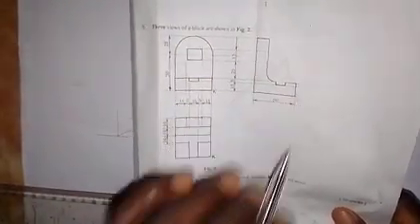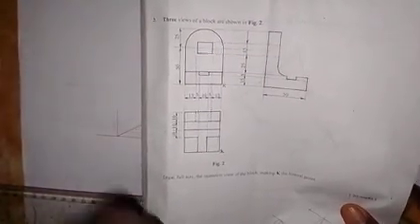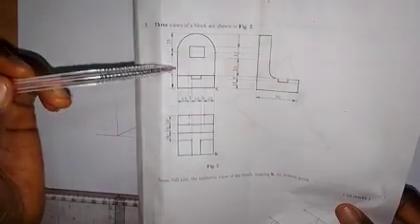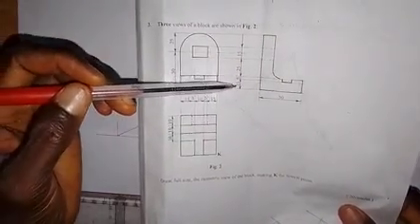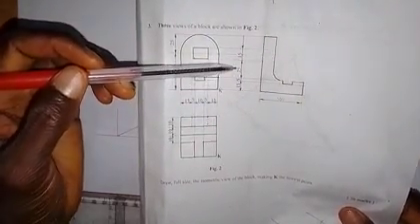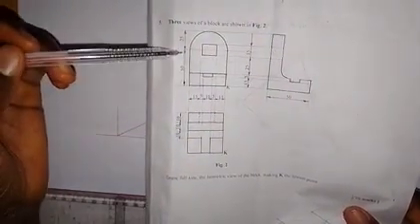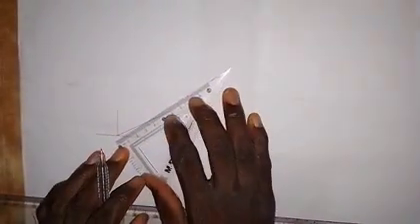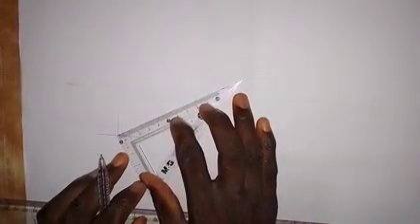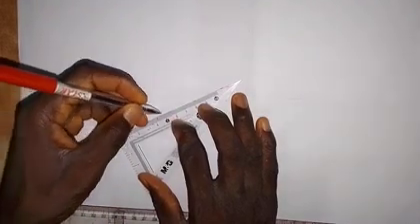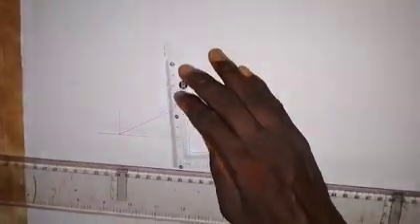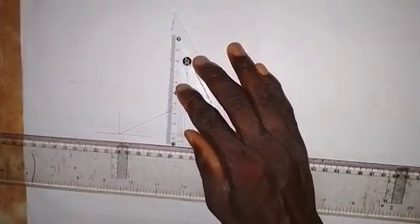So the distance from here to here is 50 millimeters, and the total distance from here up to here is 50 plus 25, that is 75. So I will take a measurement of 50 millimeters from here, and at this point I'm going to draw a vertical line.